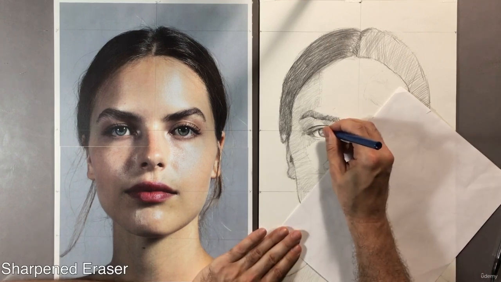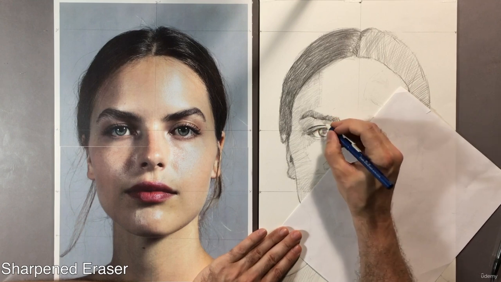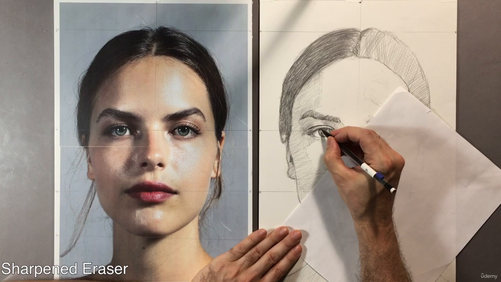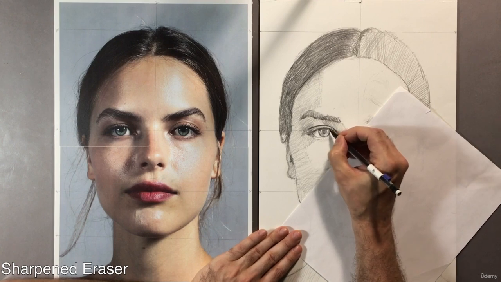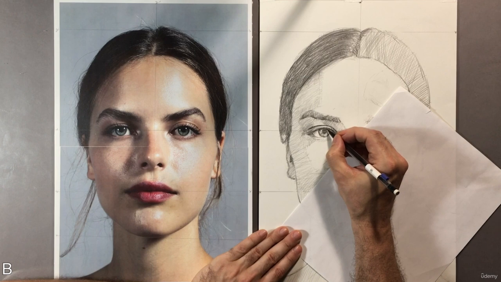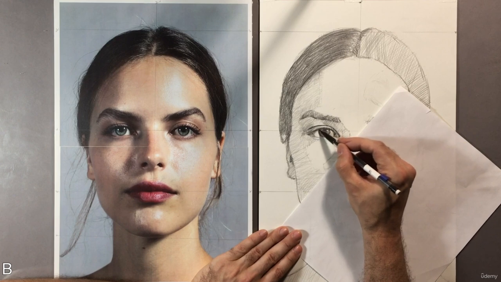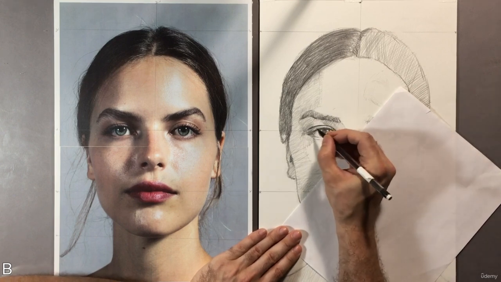Make sure you don't lose your highlights in the shading. I'm just bringing them back out with my sharpened eraser. This side of the white part of her eyeball gets pretty dark. I'm guessing about fourth value, so I'll put that in with the B lead.